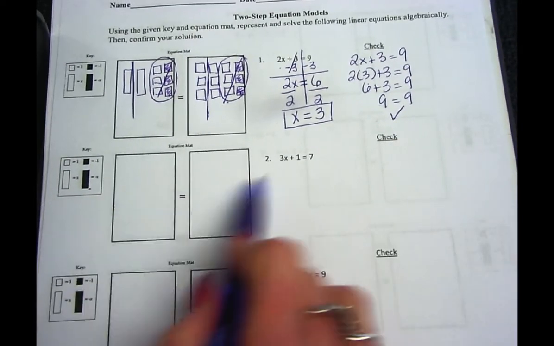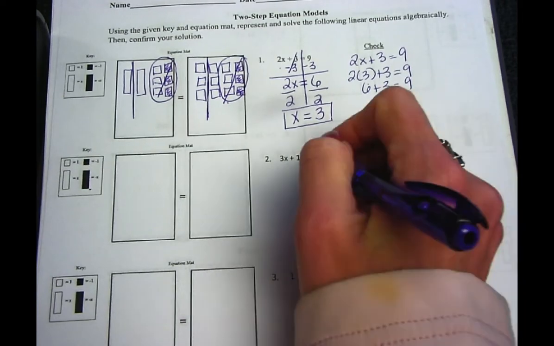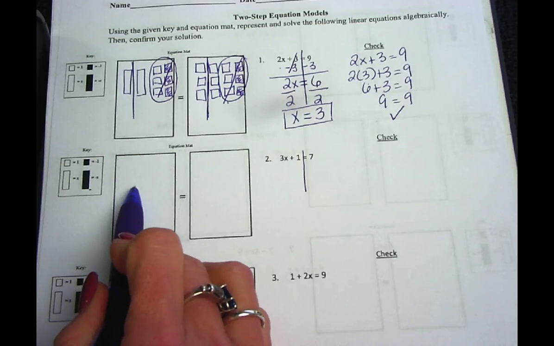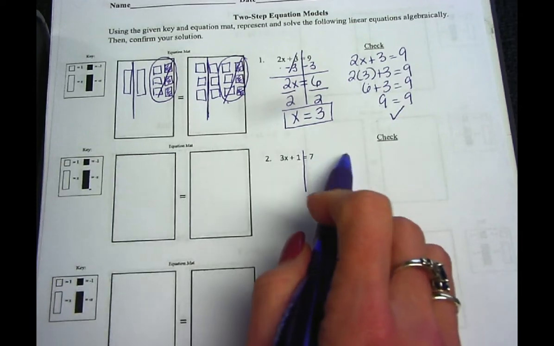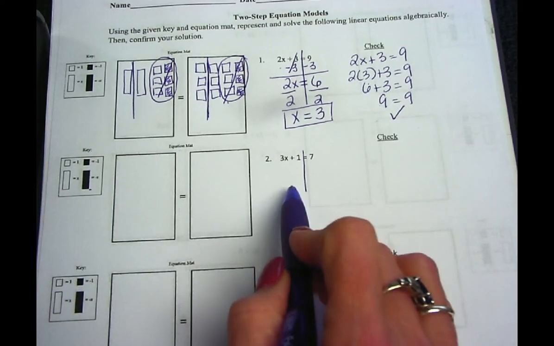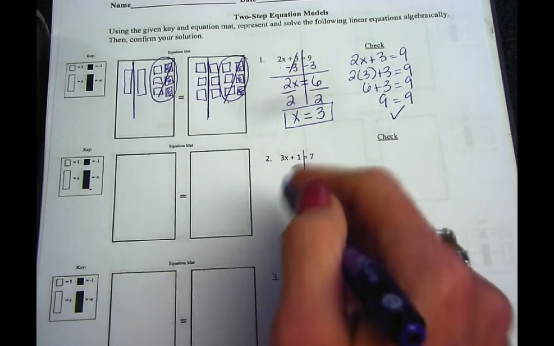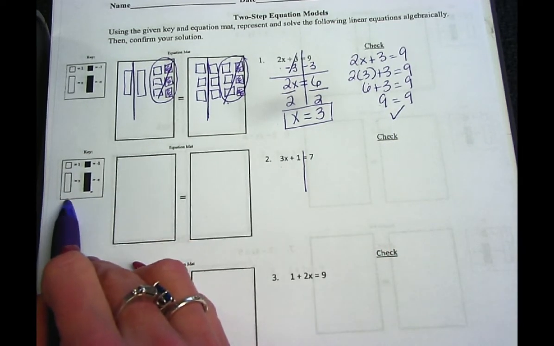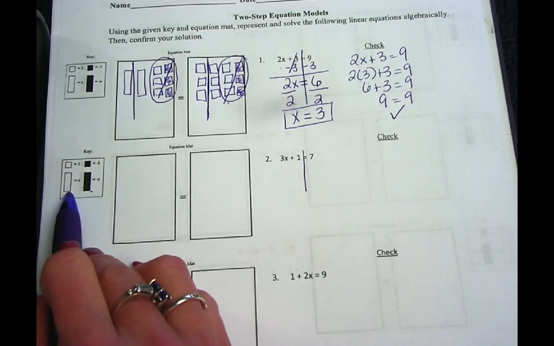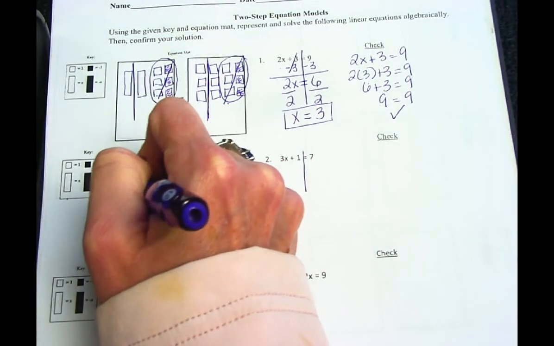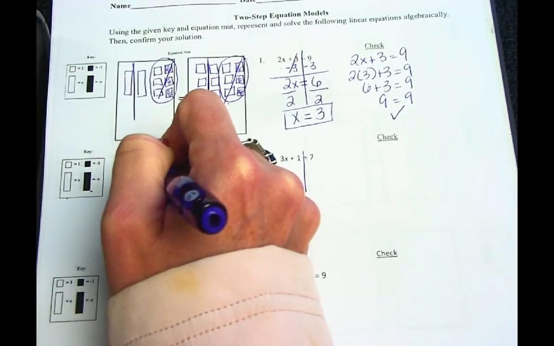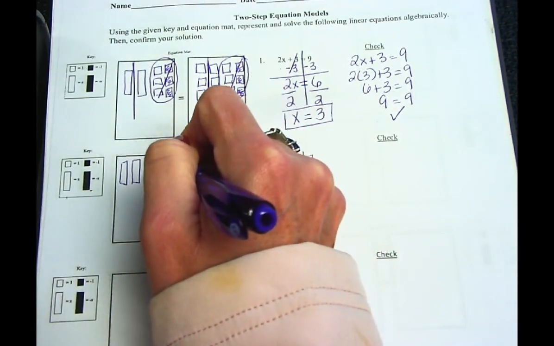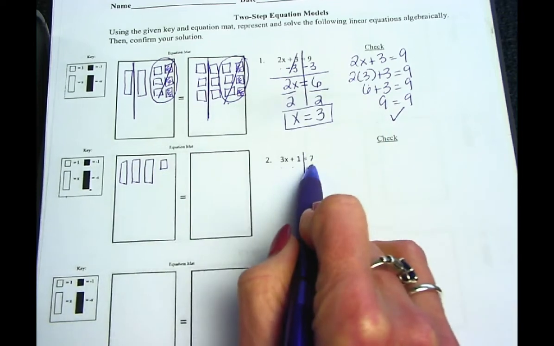Okay, so for the first one, I have 3x plus 1 is 7. And I'm going to draw a picture of the model over here, and I'm going to draw a picture to show my solution. And then I'm going to actually solve my equation as I do it, and then I'll put in my check. So for 3x plus 1, I look at my key, and I notice that the positive x's are not shaded. So I'm going to put in 3 rectangles. And then it's plus 1, so I'm going to put in 1 positive. And then that's equal to 7 on the other side.